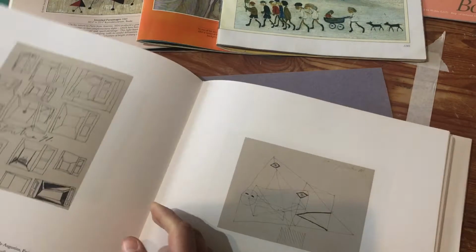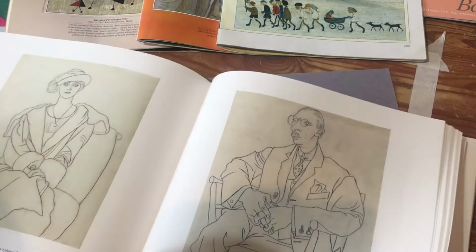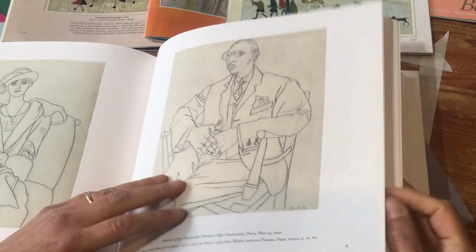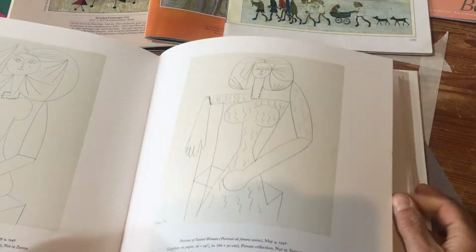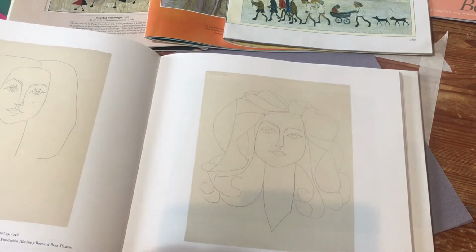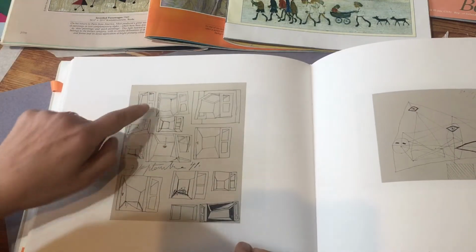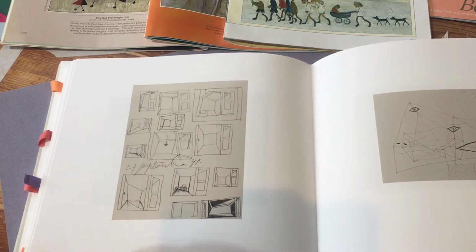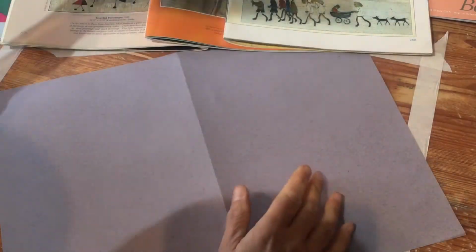I'm showing you that because then, when we look at Picasso, and this is a book of how he worked things out. So he could draw very traditionally, but then he started to just exaggerate and simplify. So here's like a woman, and he's just really simplified it down. In here, he's just tried some little different tries. It's for a window, but he's trying things out. That's what we're going to do. We're going to try some things out.